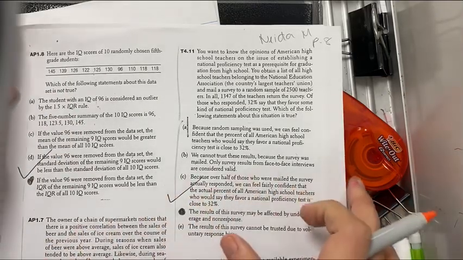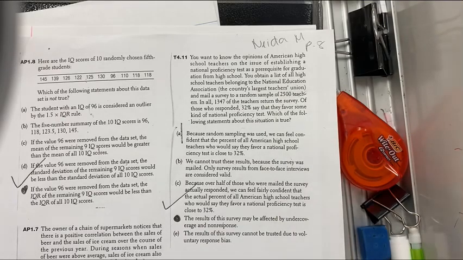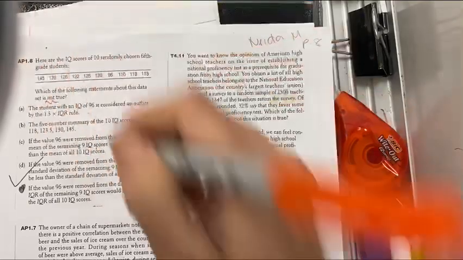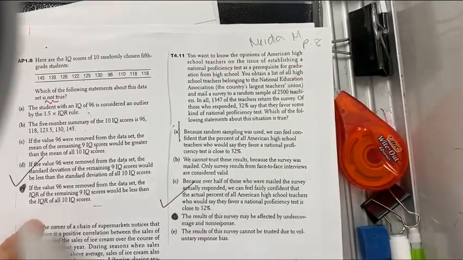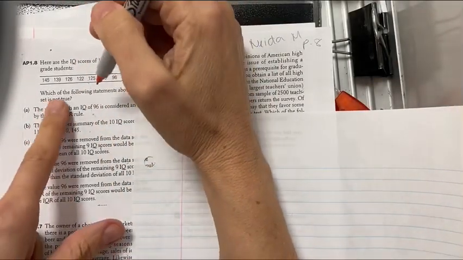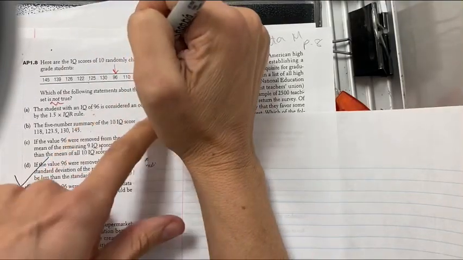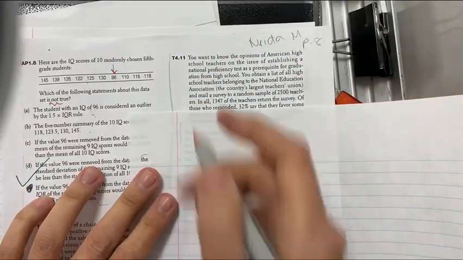So question 1.8: here are the IQ scores of 5 randomly chosen 5th graders. Which of the following cannot be true? That means each of these are true and this one's false. So it says, the student with an IQ of 96 is considered an outlier by the 1.5 IQR rule. So let's talk about that.